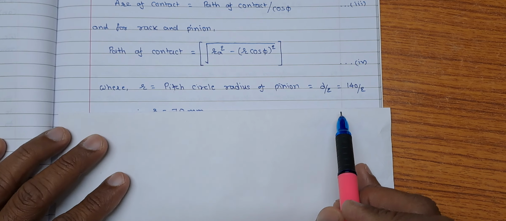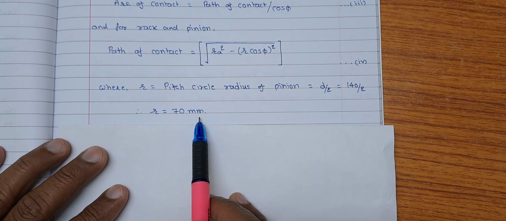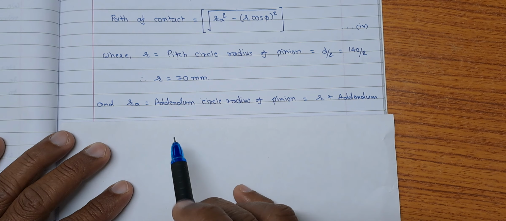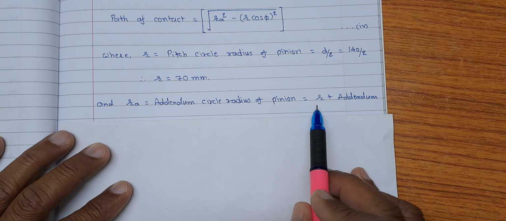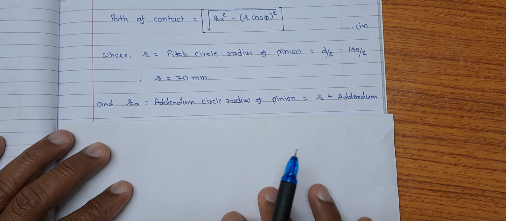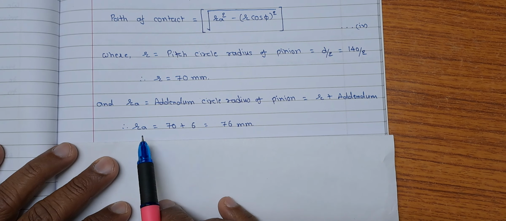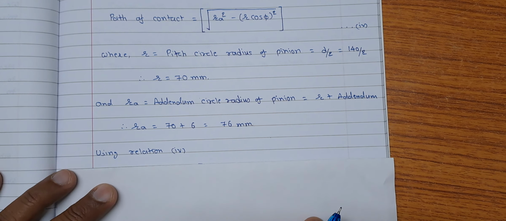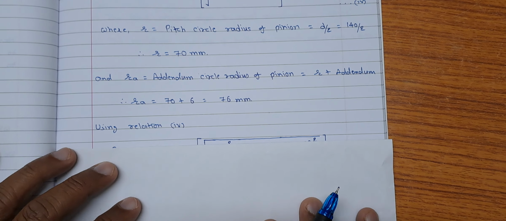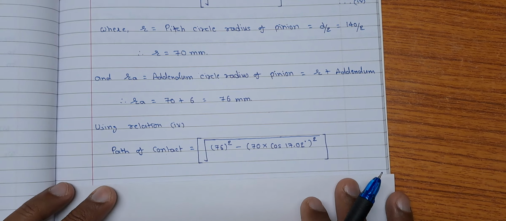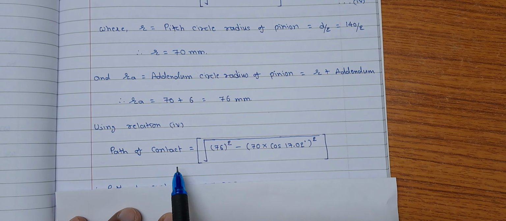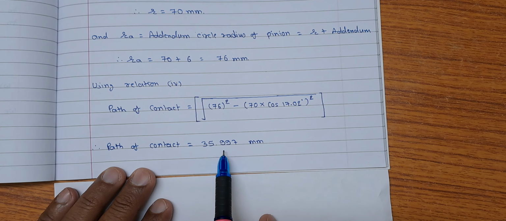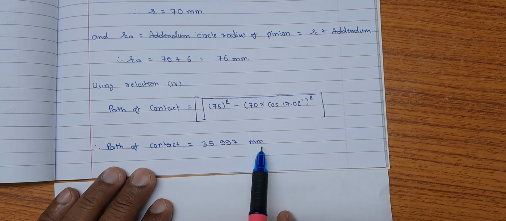and on calculation we found it is equal to 70, and RA is nothing but addendum circle radius of pinion, that is R plus addendum, and we found RA is equal to 76 millimeter. Using relation 4, substituting this value, we found on calculation path of contact is equal to 35.997 millimeter.